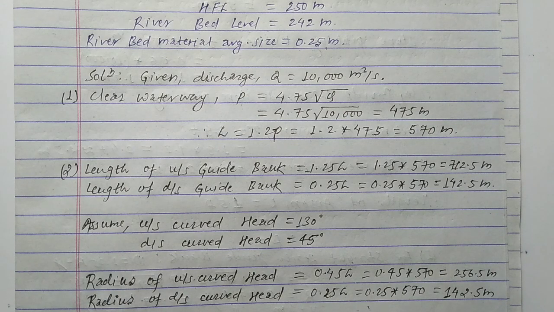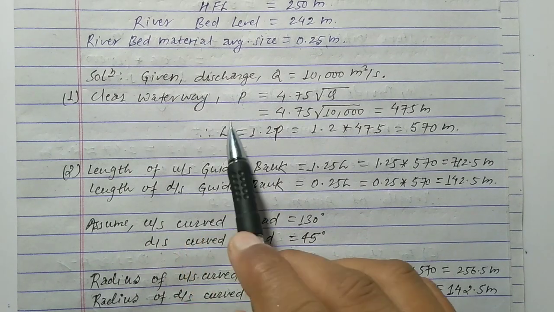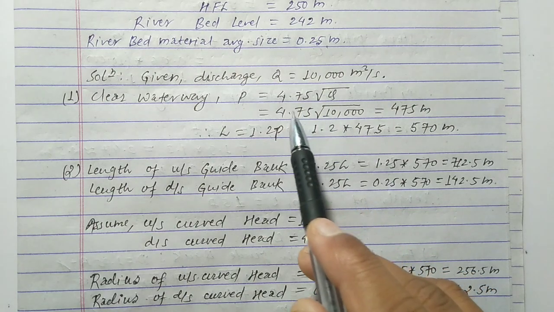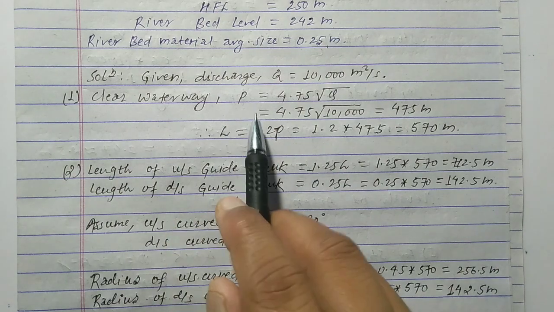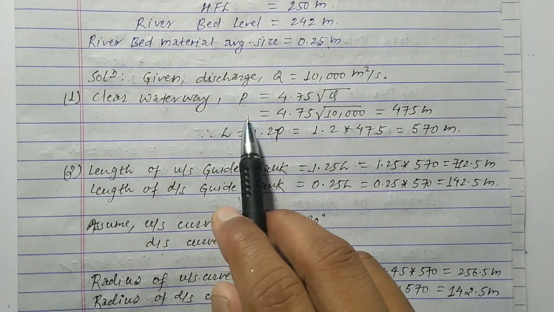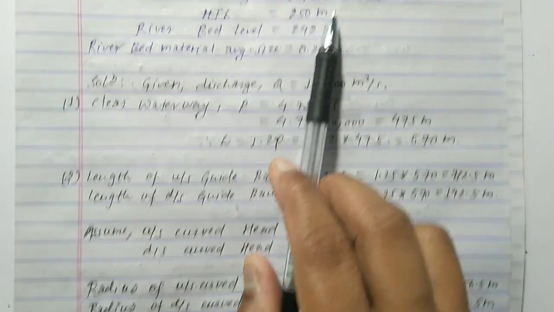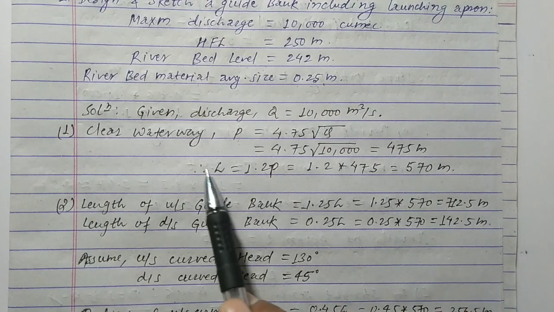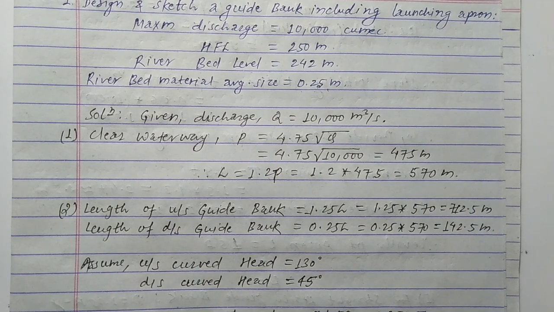Now let's see the solution. In the very first step we have to determine the clear waterway, that is the value of P equal to 4.75 root under Q. This formula is given by Lacey. Q is given as 10,000 cubic meter per second, so this value becomes 475 meter. For L we have to increase this value by 20% as we discussed in the first design criteria.